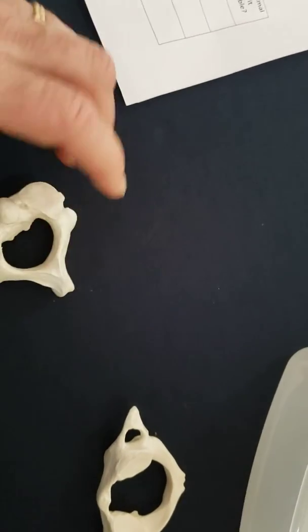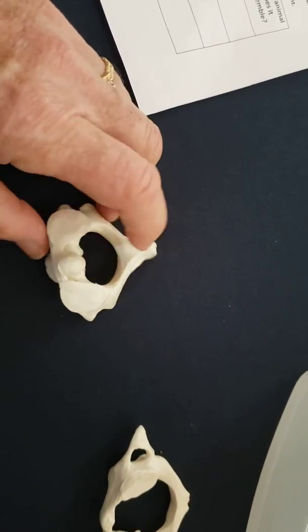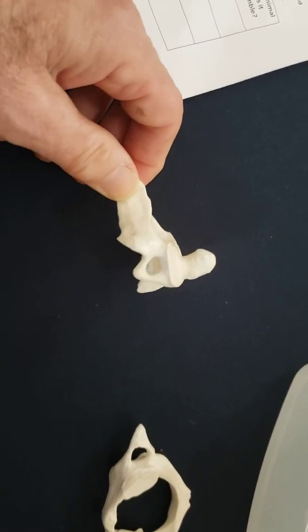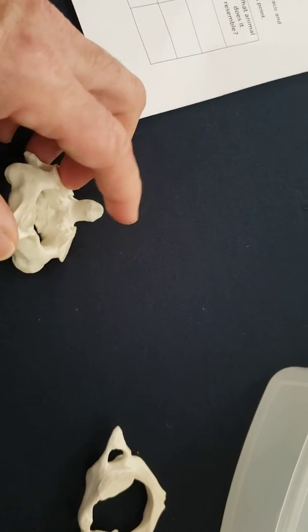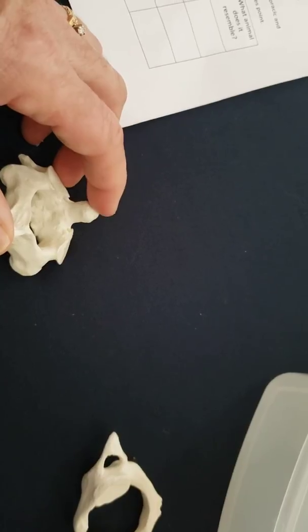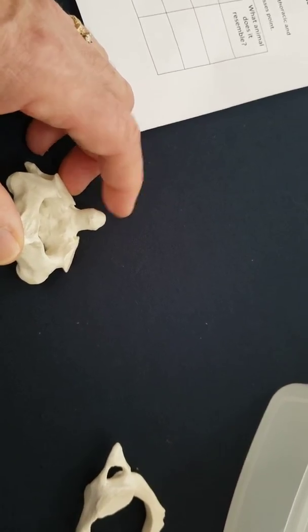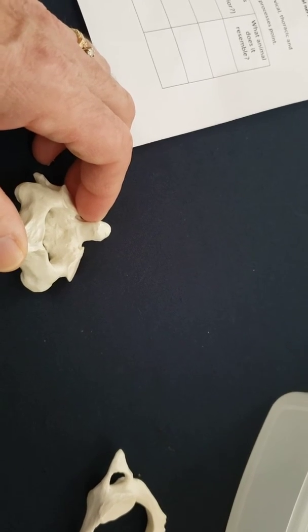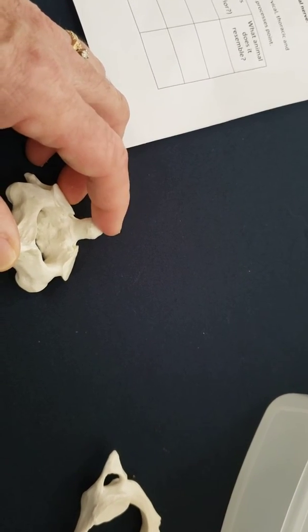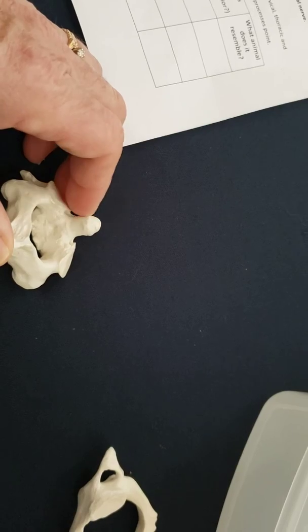The second cervical vertebra, coming from the top, is called the axis. And the axis is a little bit special because it has this thing that projects superiorly, upward, called the odontoid process. Right here is the odontoid process. Odontoid, dentist, it looks sort of like a tooth. That's why it's called the odontoid process.